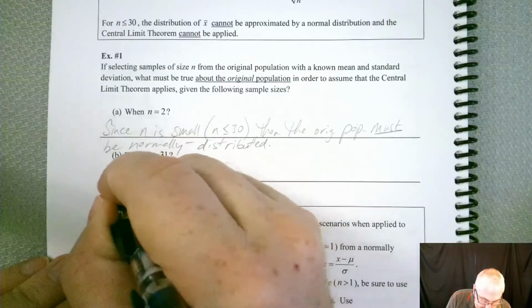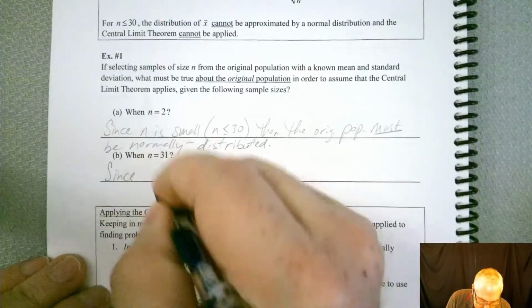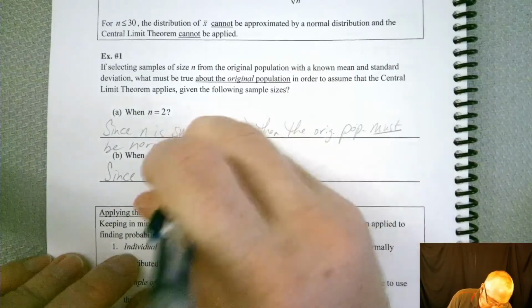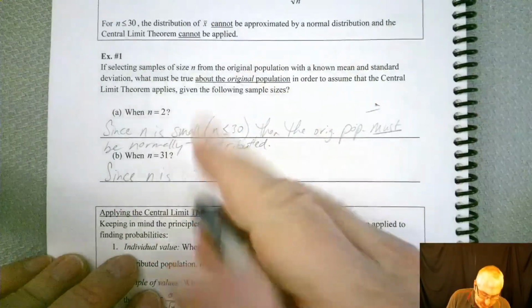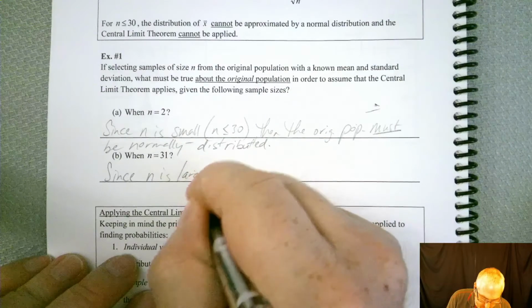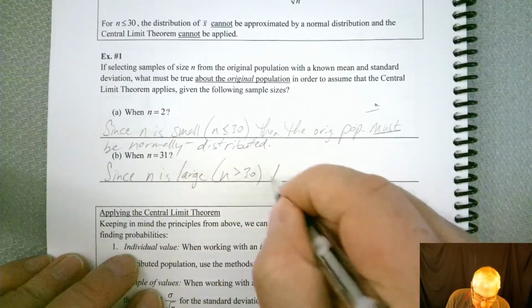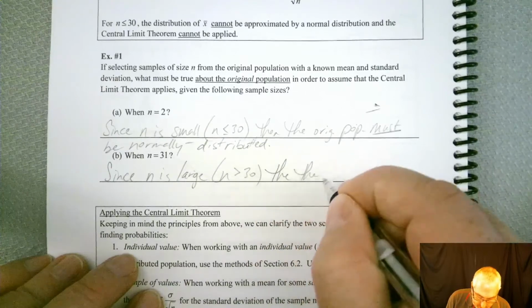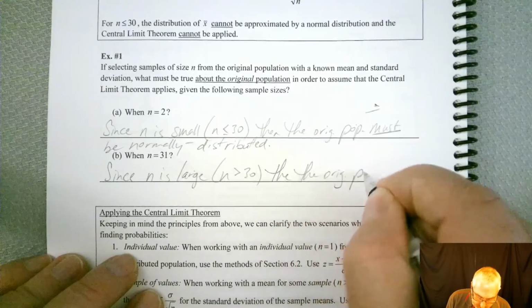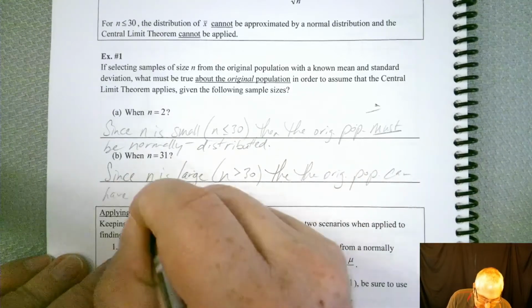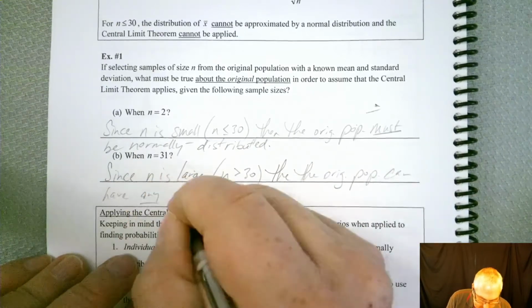So that's what we would write for this answer. Since n is large, and by large I mean n is greater than 30, then the original population can have any distribution.